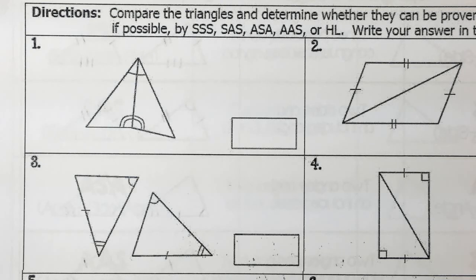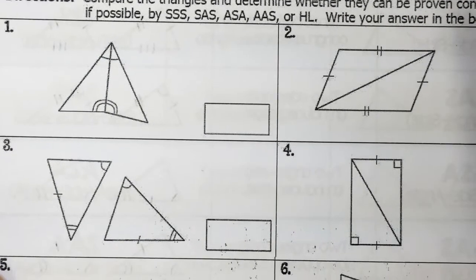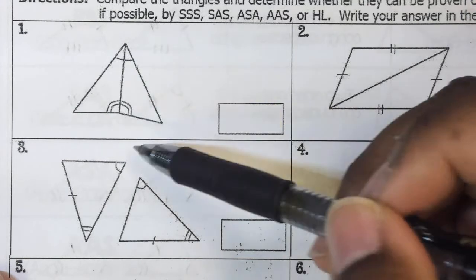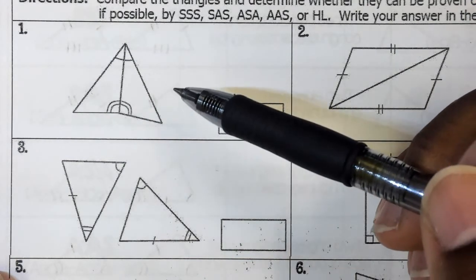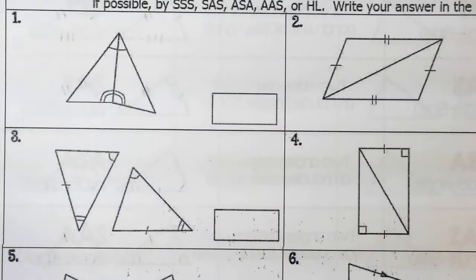If it's not one of those things, if it's one of our other two, or sometimes it'll be another situation too where they don't give you enough information to determine anything, we'll just write not congruent. But if it's one of those 5 choices right there, we're going to write one of those 5 choices down. Number 1, this first one. We got 2 triangles here. They are both marked. Only thing is, unlike the front, these 2 triangles are connected. Anytime the triangles touch, they share something. They're either going to share a side or an angle.